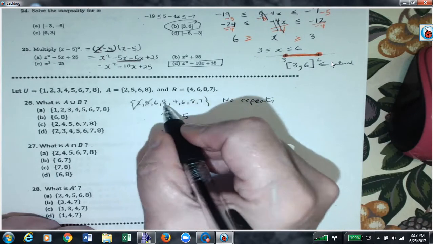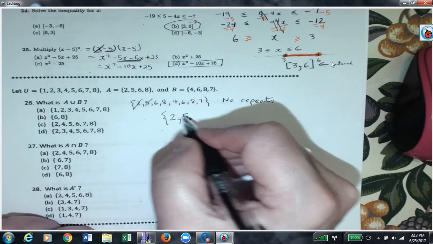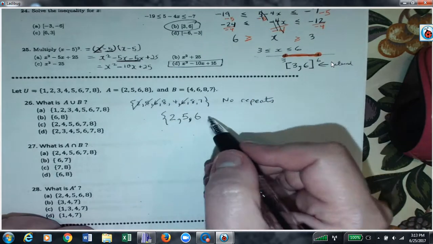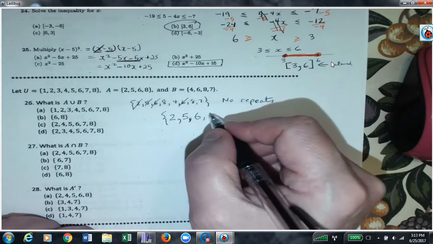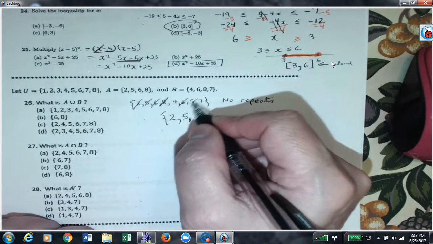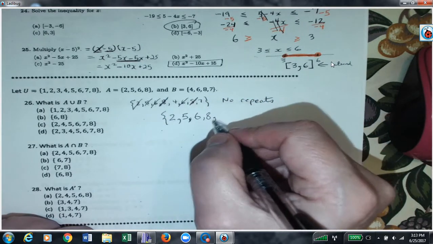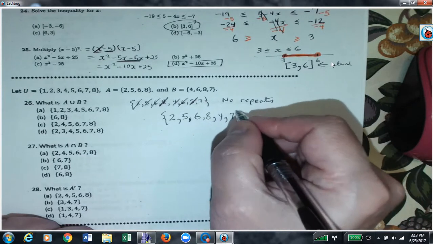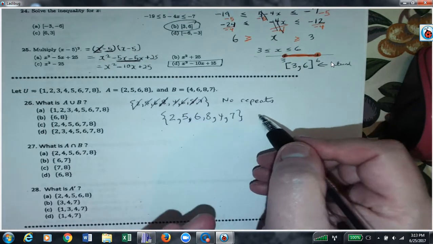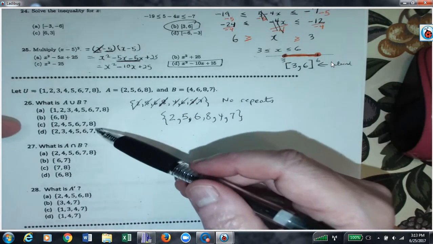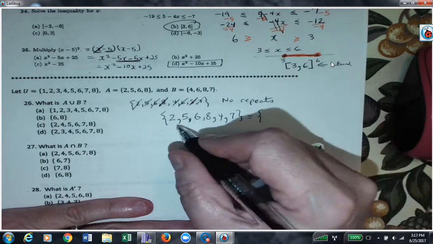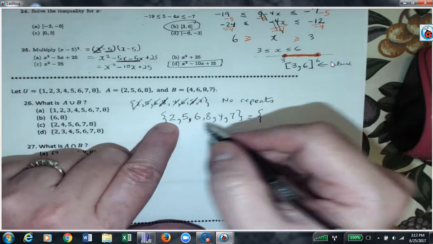Is there a 5 anywhere else? Nope. Then comes a 6. Is there a 6 anywhere else? Yep. So I'm not going to write it twice. Then I've got an 8. Then I've got a 4. And then I've got a 7. Now, this is a correct answer. That's correct. But when I look at the selections, they're all done in order. So there's no difference. So I might want to write it in order now.